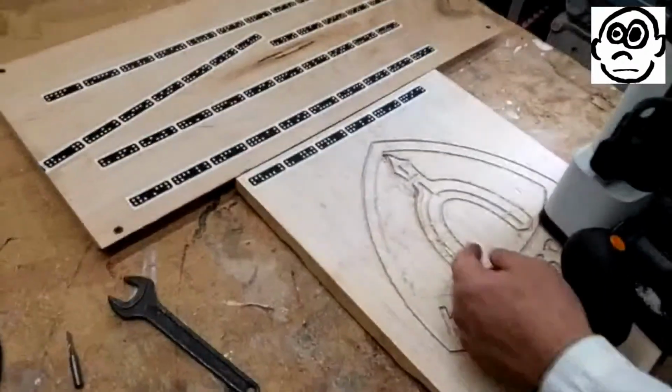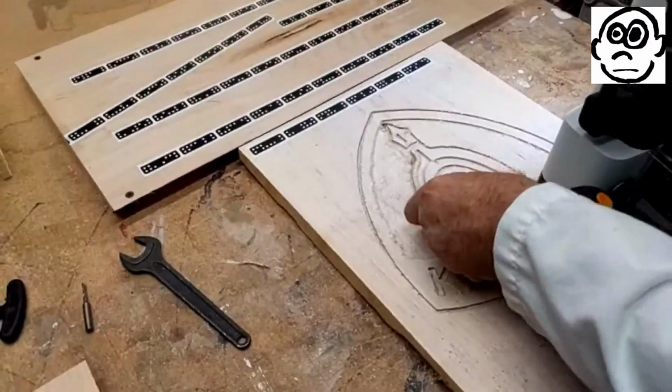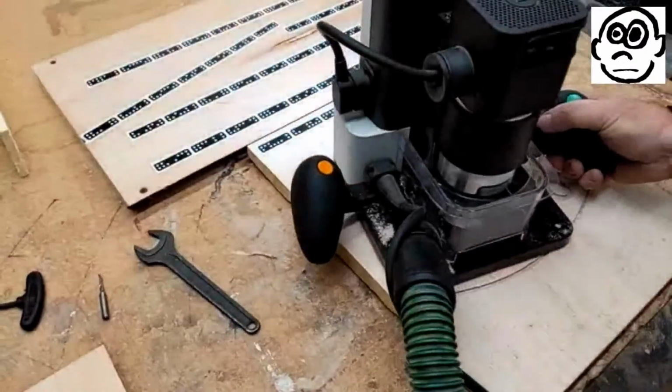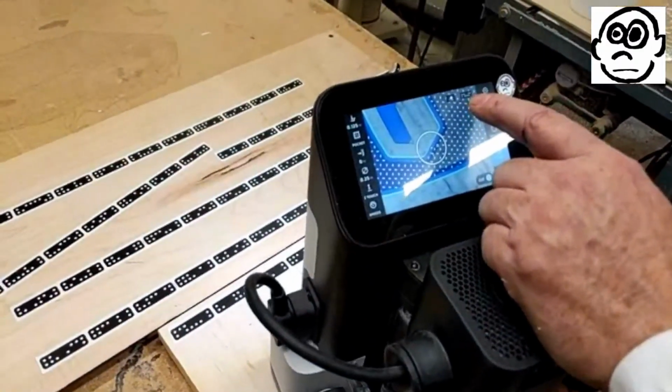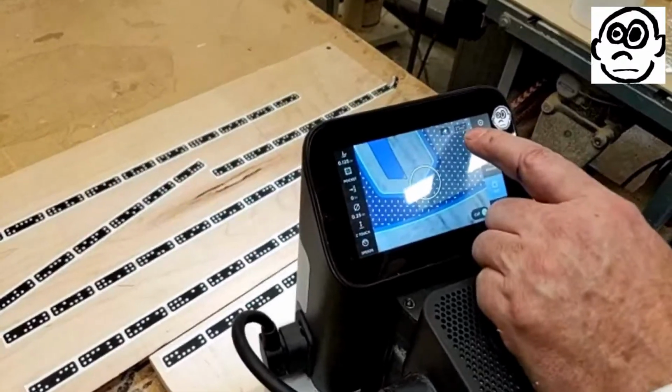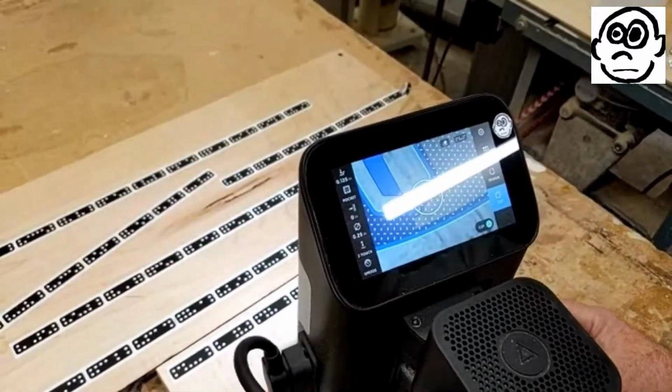Obviously I'm going really fast here just to hog this out, but I also want to let you know, if you see this piece of information in the upper right-hand corner, that represents the Shaper Tape.